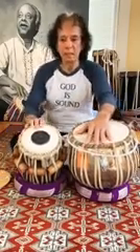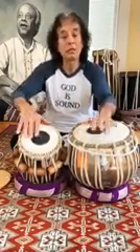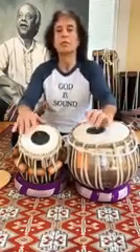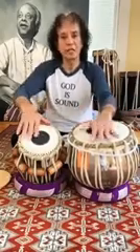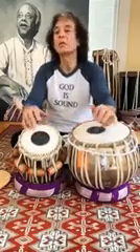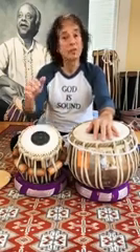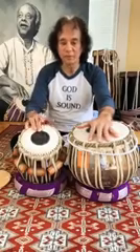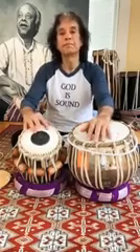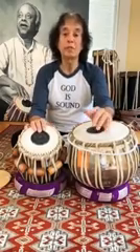Another daily qaida, dhati dhagina. So 13, 14, 15, 16. The strokes softer, and even the terikit are not. Okay, so keep that in mind. So now 13, 14, 15, 16.